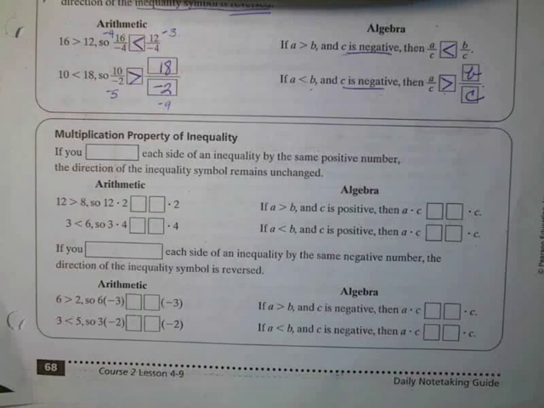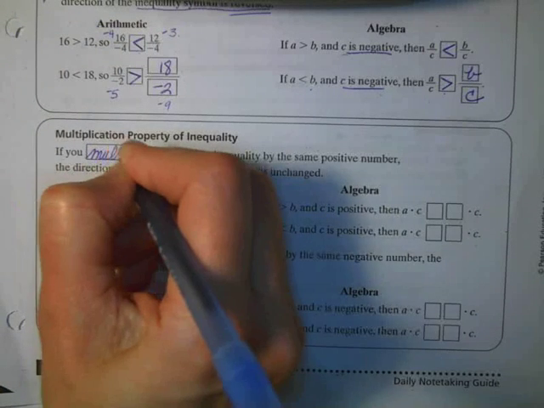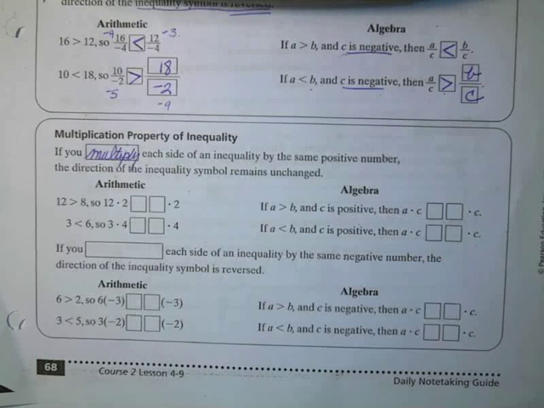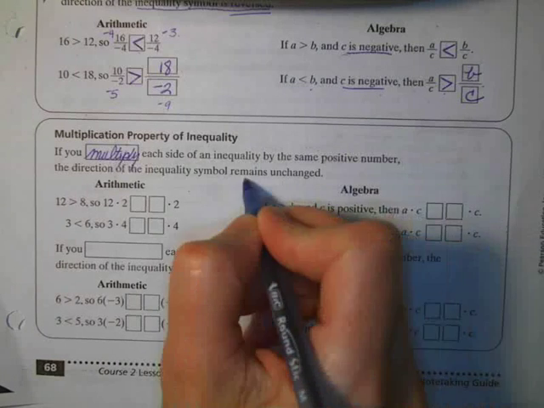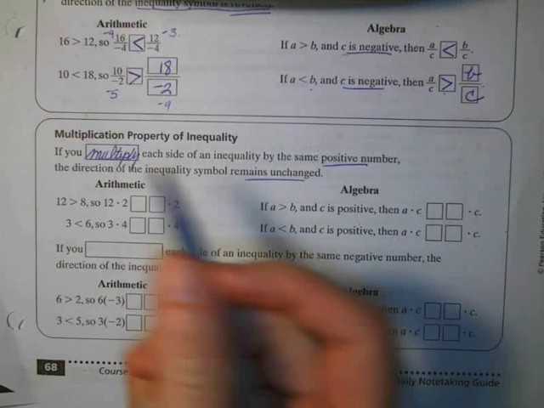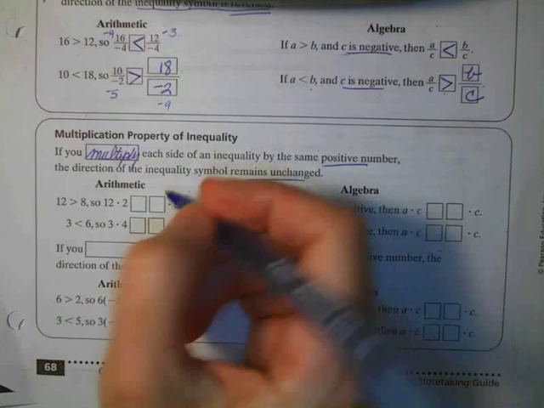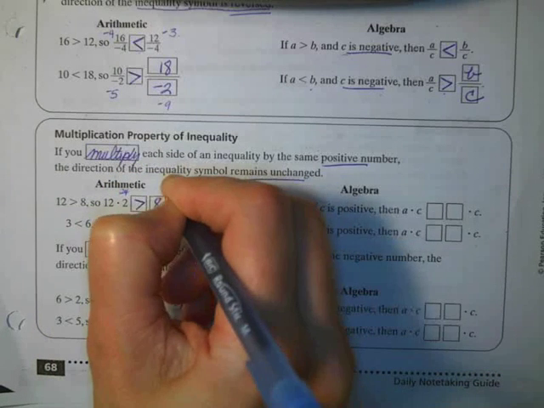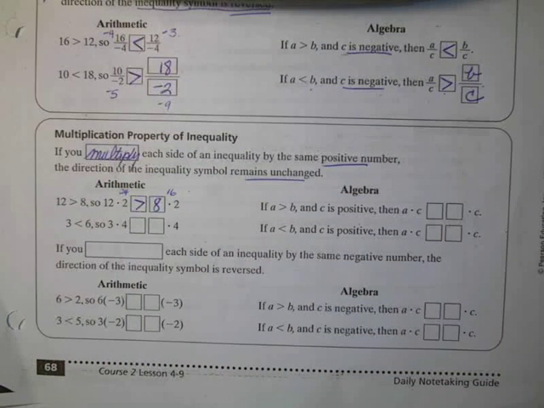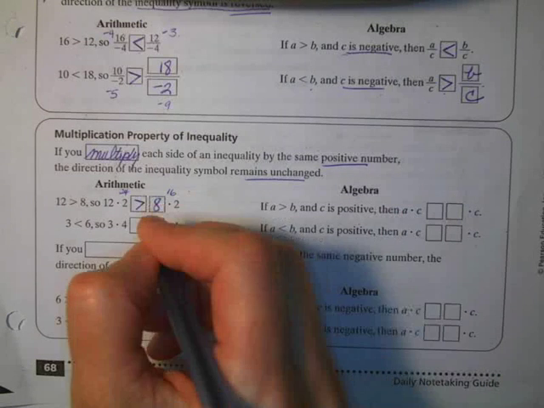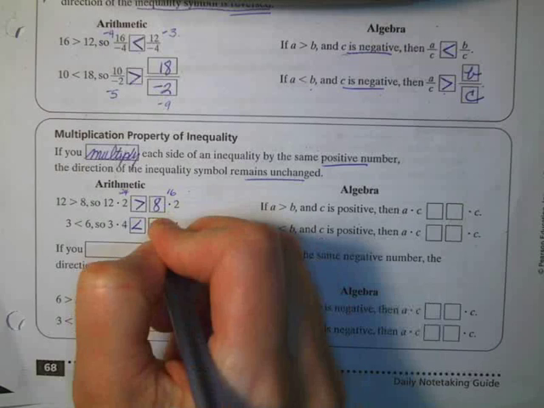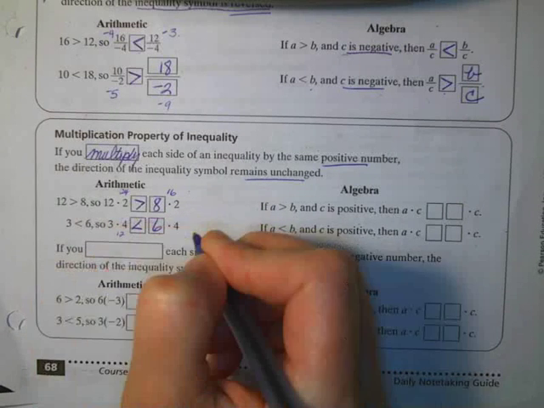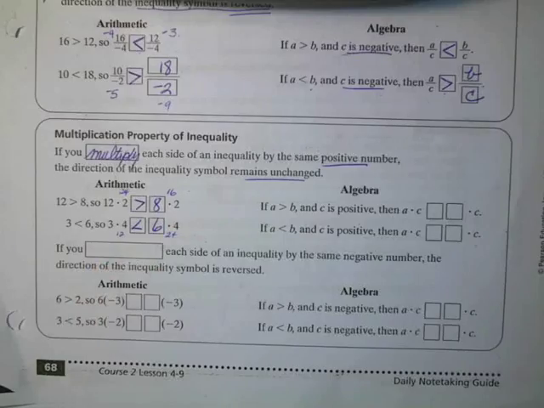Something similar happens in multiplication. If you multiply each side of an inequality by the same positive number, the direction of the inequality symbol remains unchanged. So 12 is greater than 8, so 12 times 2 is greater than 8 times 2. Again, check it real quickly. You see that 24 is greater than 16. Similarly, 3 is less than 6, so 3 times 4 is less than 6 times 4. 3 times 4 is 12. 6 times 4 is 24. So the numbers there show you how that is true.